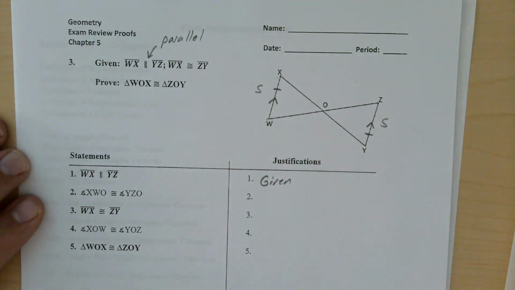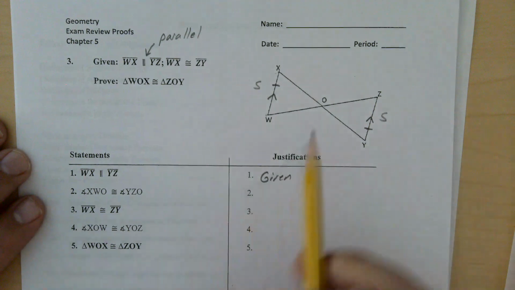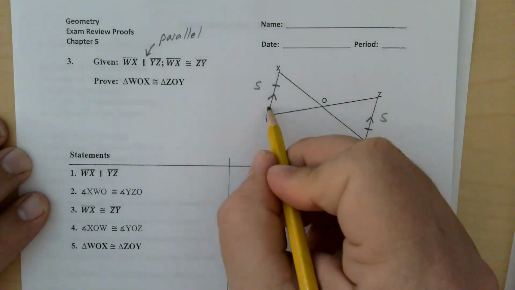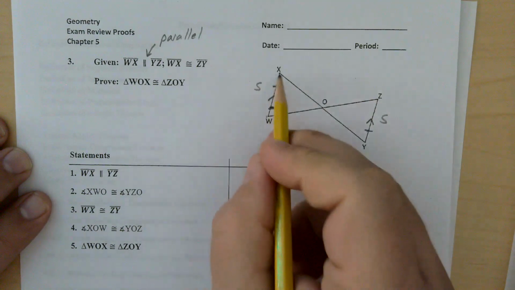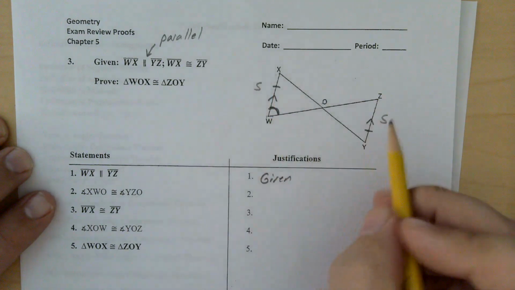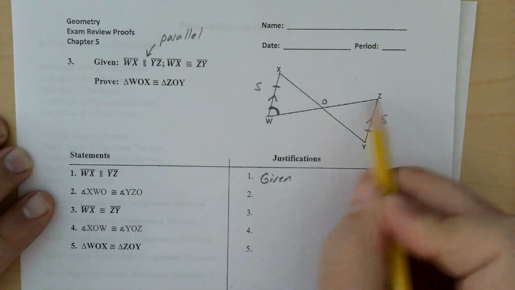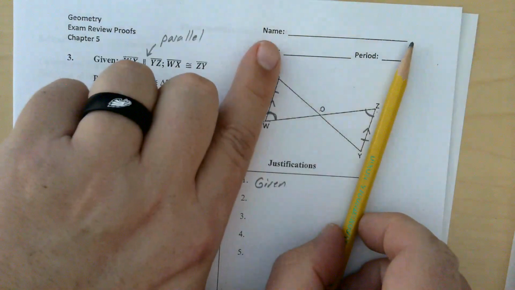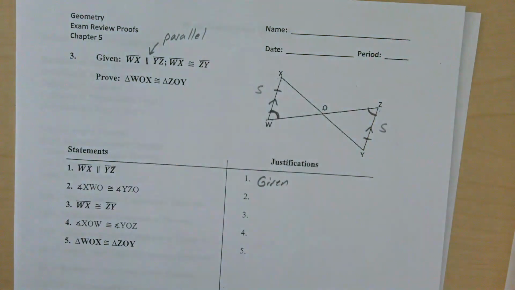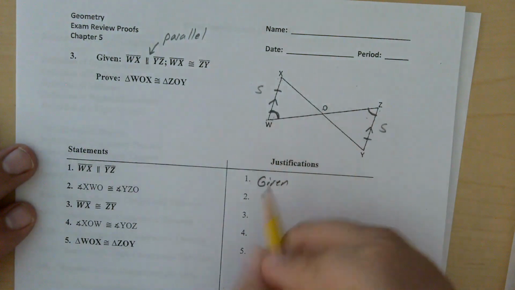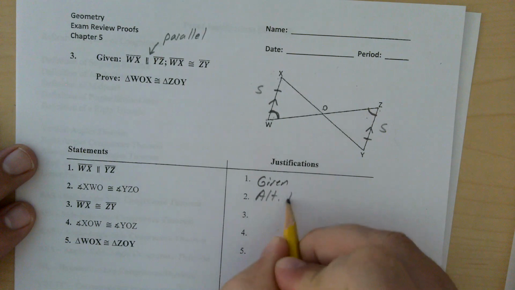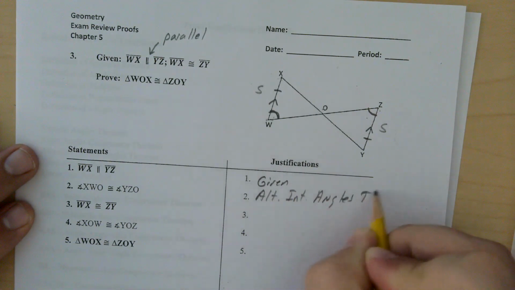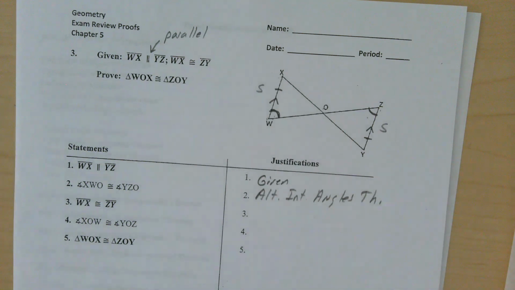Now, why are we able to say angle XWO, so mark this angle, is the same as YZO? I am hoping you realize we have parallel lines cut by a transversal. These are alternating interior angles, and there was a theorem that said they must be the same.